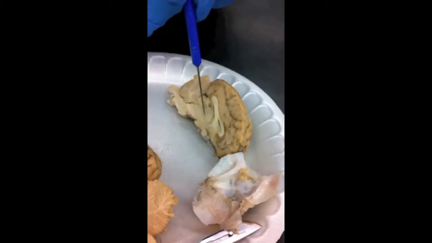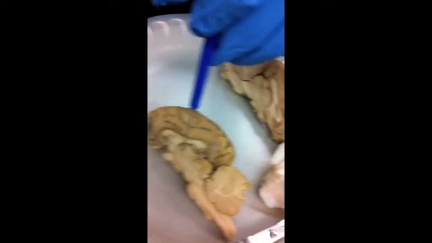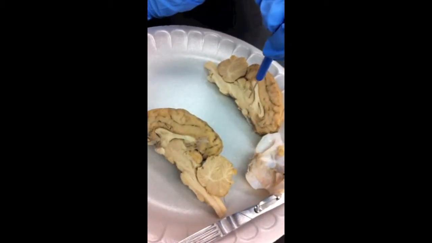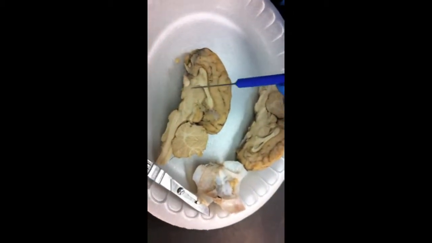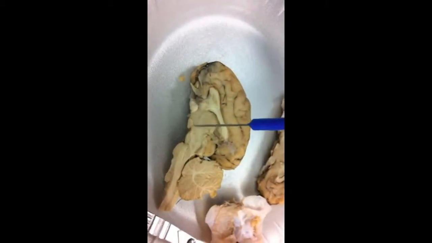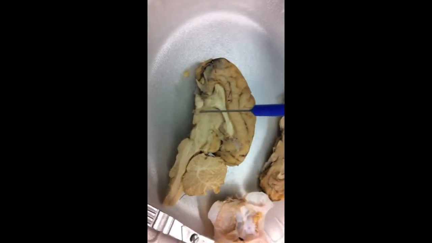This is the thalamus. It's the circle part in the middle of the brain. You can see it on both sides here. And then below that is the hypothalamus. You can see the hypothalamus, the wheels of the car are here: the optic nerve and the peduncle.